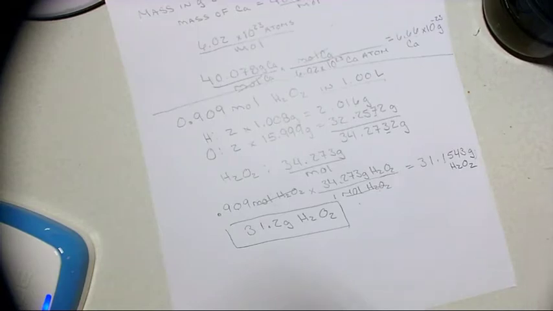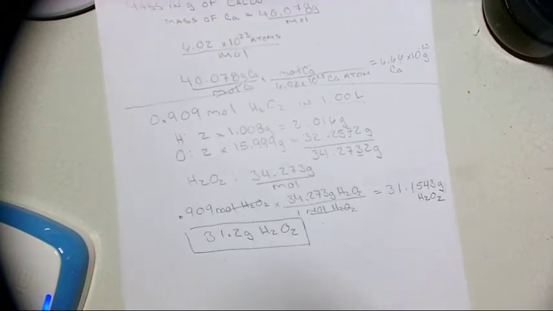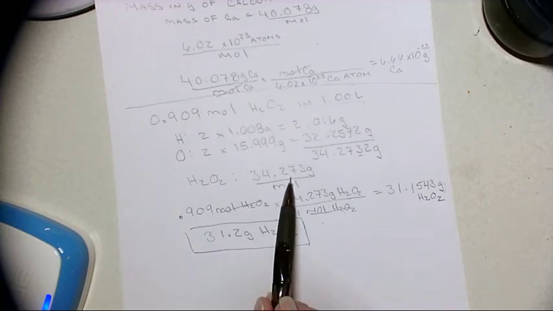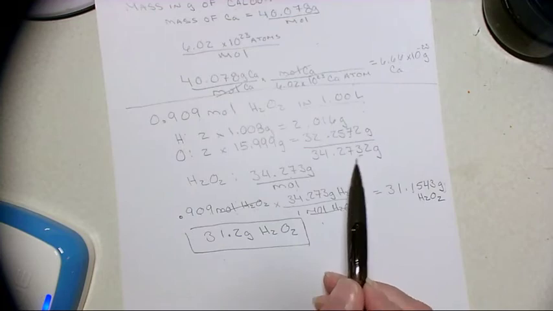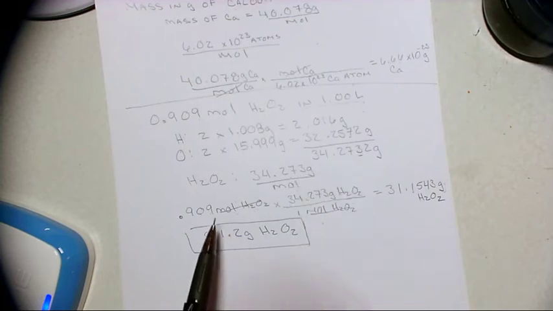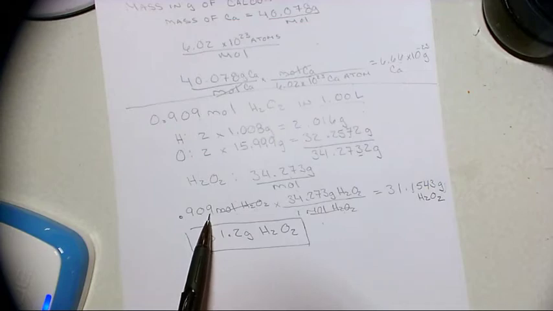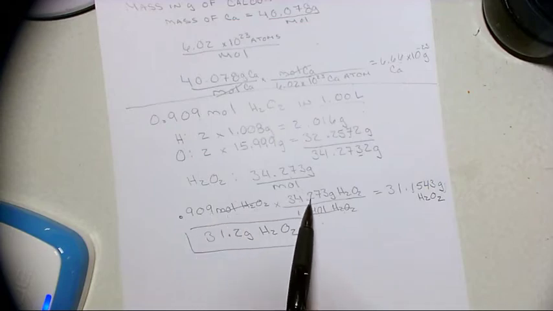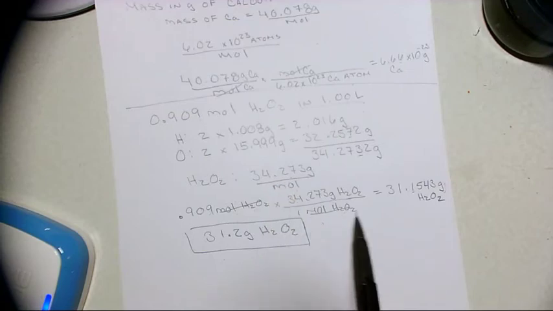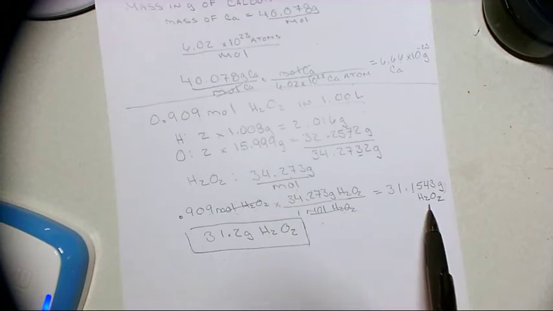So I hit pause, and I need to remember why I hit pause. I'm going to talk my way through this one more time. We came up with the 34.273 grams per mole. We said, okay, this is where the sig figs are from. And then we came down here, took our moles of H2O2, and multiplied it by our new conversion factor that we came up with above. Canceled our moles out and came up with grams of H2O2.